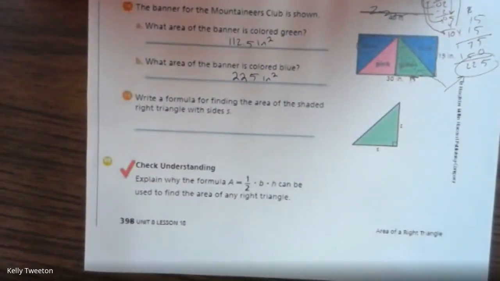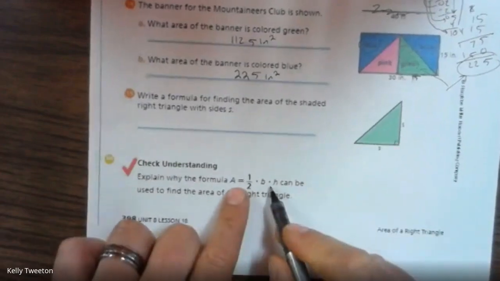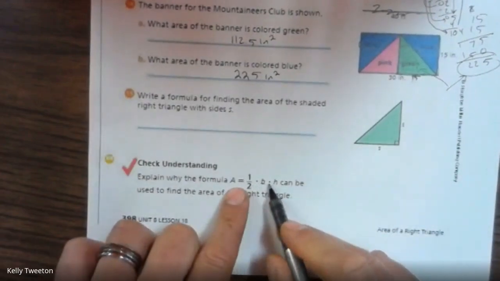And number 15, write a formula for finding the area of the shaded right triangle with sides of S. Well, normally we took the formula right down here. Area is 1/2 base times height.